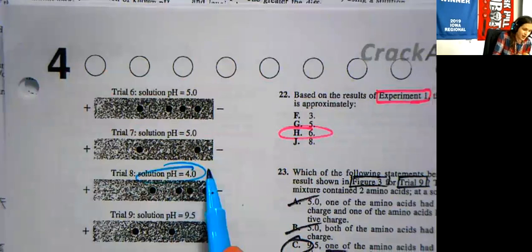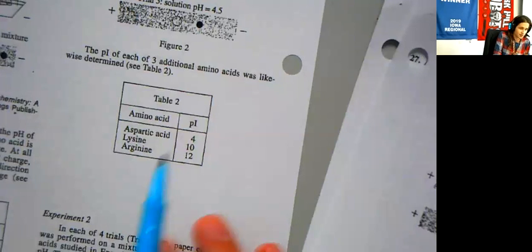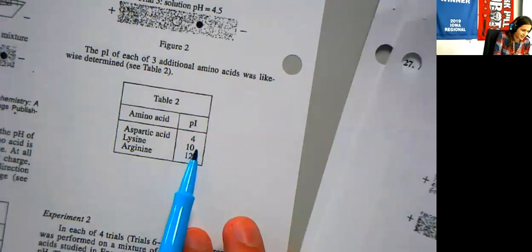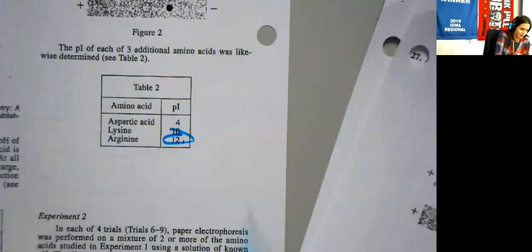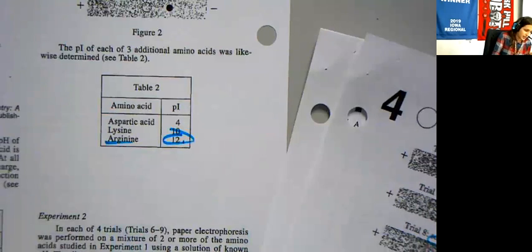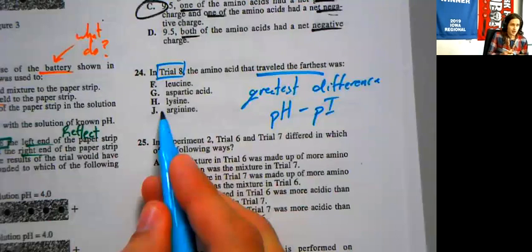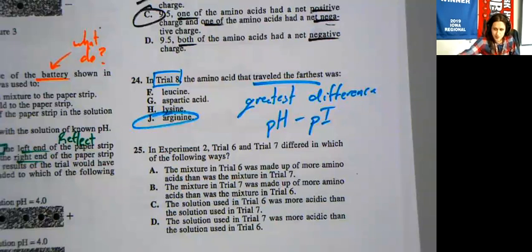What's this guy that traveled the farthest? It's going to have the farthest pH from 4. What are my options? Aspartic acid, lysine, arginine. What's the furthest from 4? Arginine, 12. Answer option J.